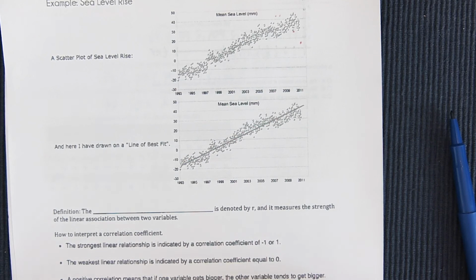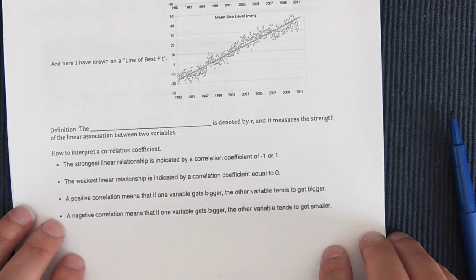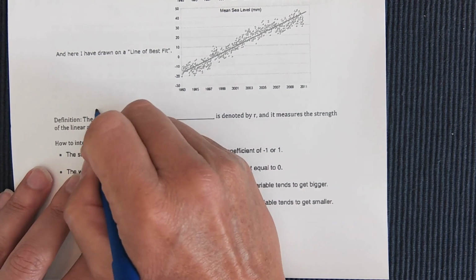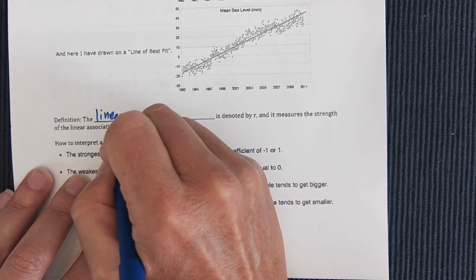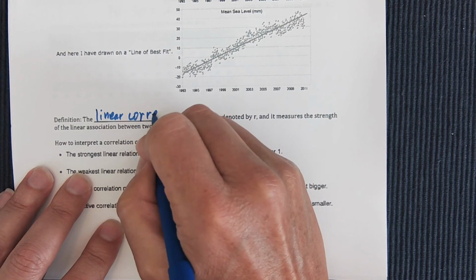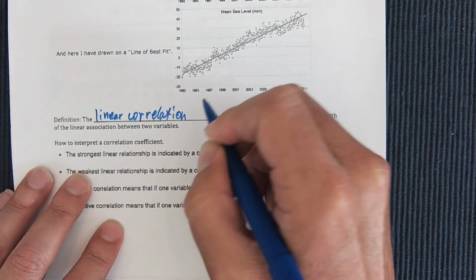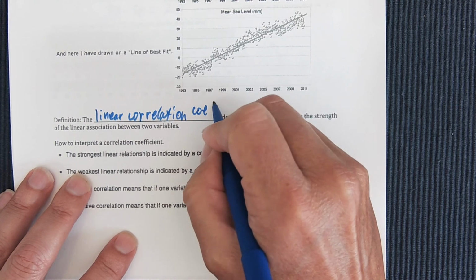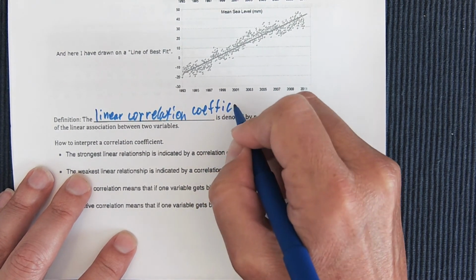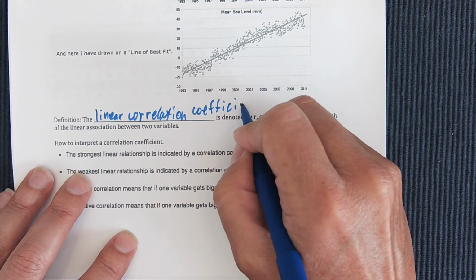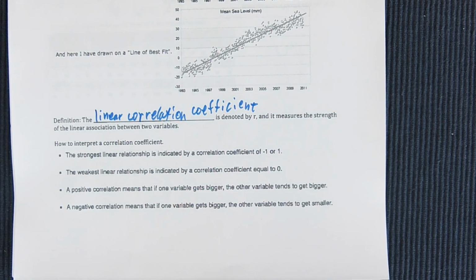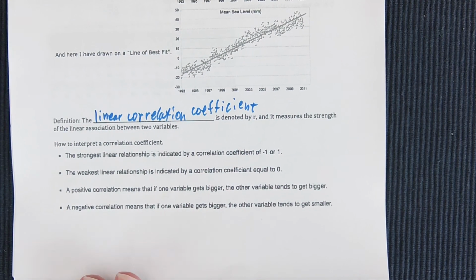All right, next up, we're going to talk about the linear correlation coefficient. Linear correlation coefficient. And we use the letter r for that.